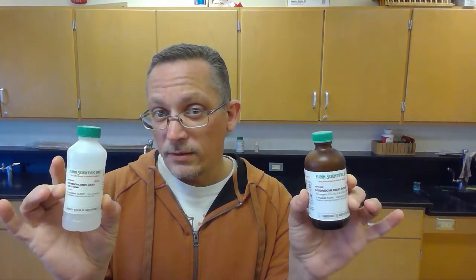That means, if I have the same amount of each of these, this one would have 12 times as much hydrochloric acid in it as this one, and then the difference is just water, right? So, we need a way to be able to determine how many moles of a substance is in a particular amount of a solution. And that's where we're going with this.